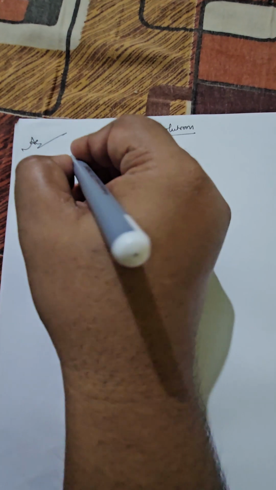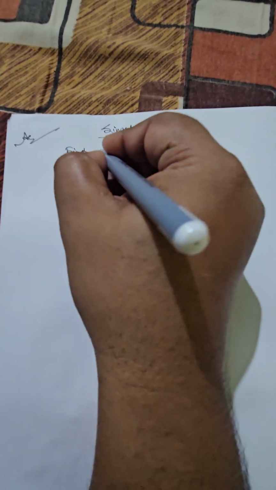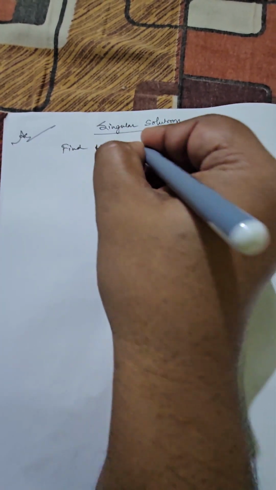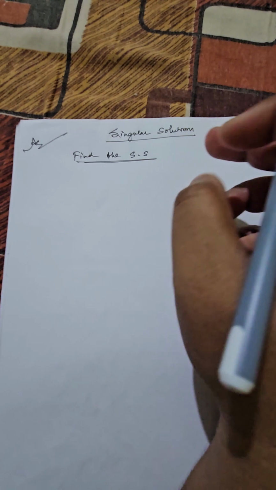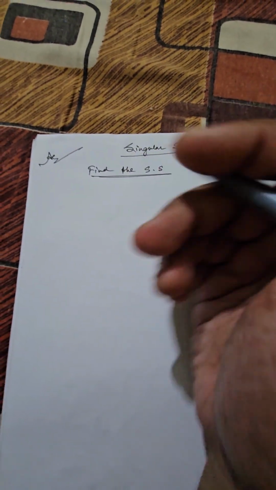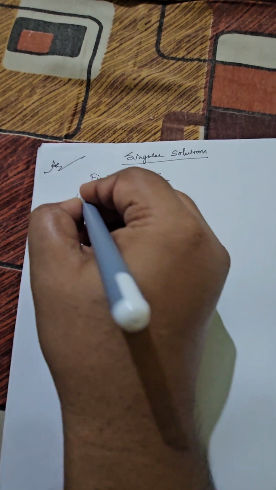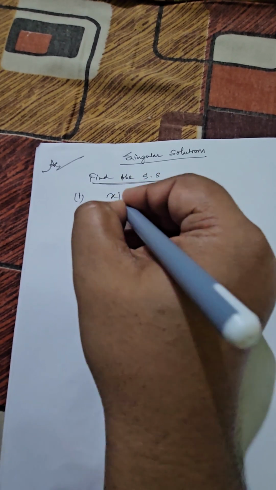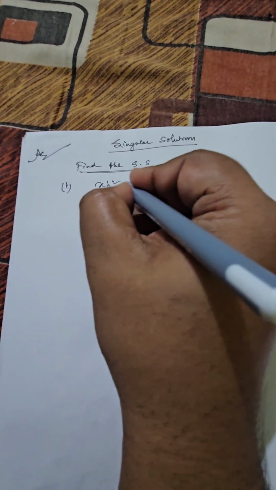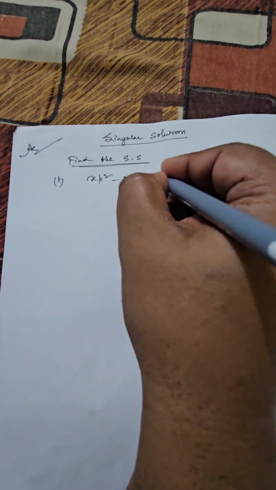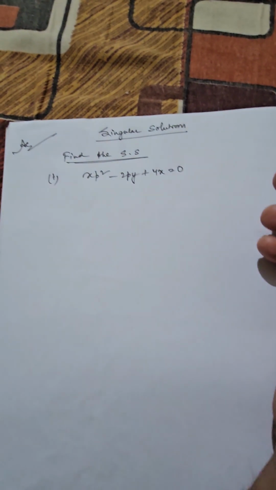In each and every problem we have to find the singular solution. I am going to abbreviate singular solution by writing it as S.S. So the first problem is like this. We are going to solve xp square minus 2py plus 4x is equal to 0.